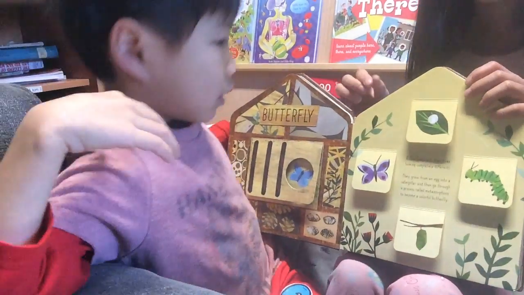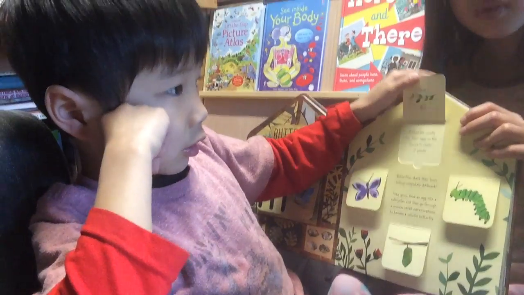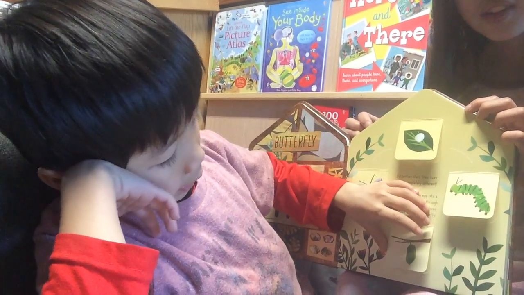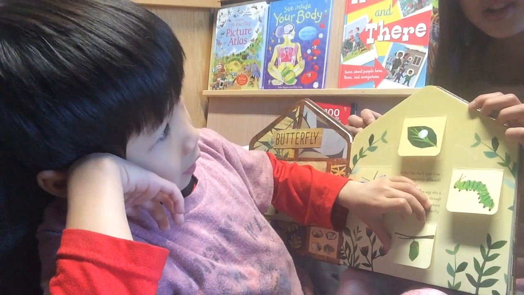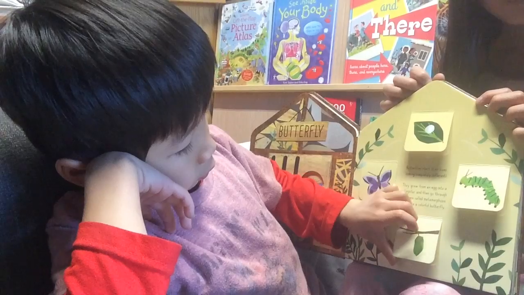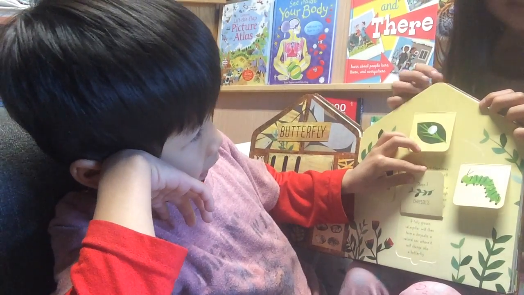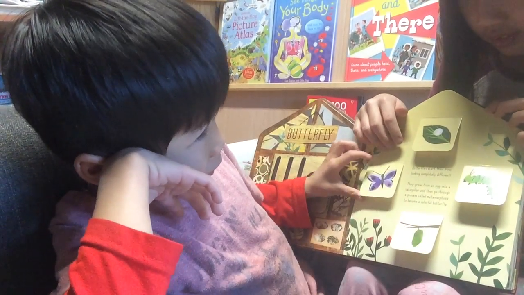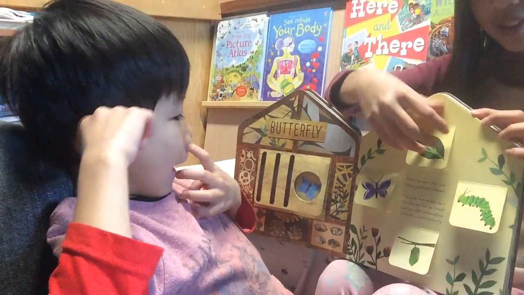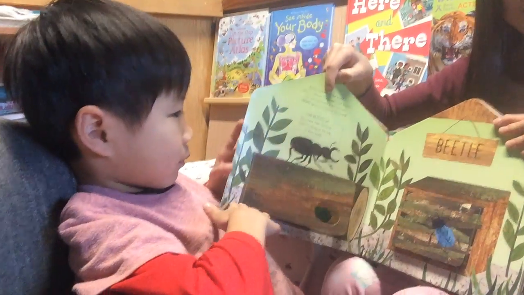How do they grow? First, they go in an egg and turn into a caterpillar and go to chrysalis. Chrysalis, and one day the chrysalis will hatch into a butterfly. Pretty butterfly? Yeah. Okay. What's on this page here?